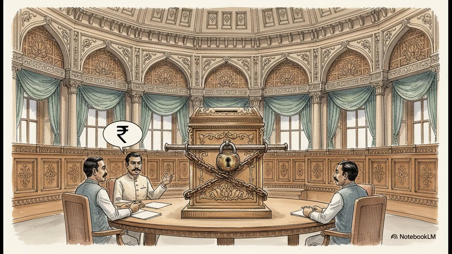And here was the headline. For the very first time, Indians were allowed inside the legislative councils. They could debate, they could ask tough questions, they could even discuss the budget. But, and this is a huge but, they had no power to actually vote on that budget. So you've got a voice, sure, but a voice with no real teeth.